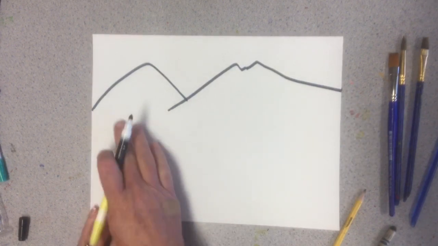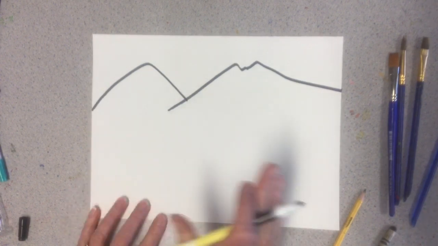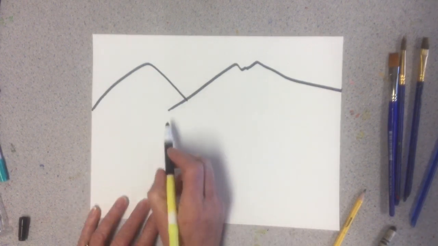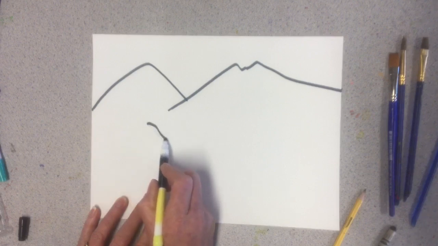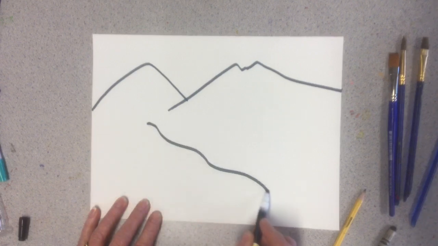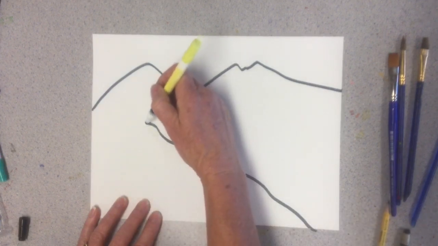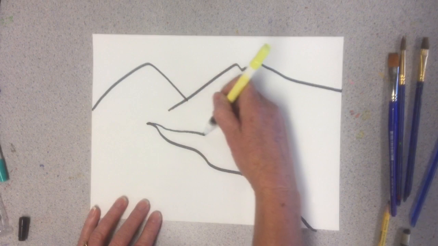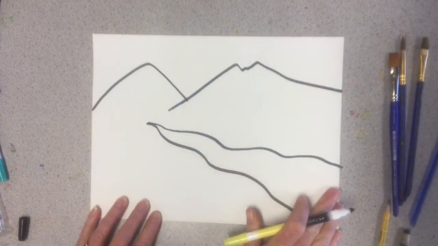And then I want something in the midground here. Again, we're using lines. So I liked the river, so I think I'm just gonna have my river start over here, and it's going to curve this way. You could do a road if you want. Maybe there's a road here. And then your road, if you wanted to, you could put a car on it. So that's going to be a river.